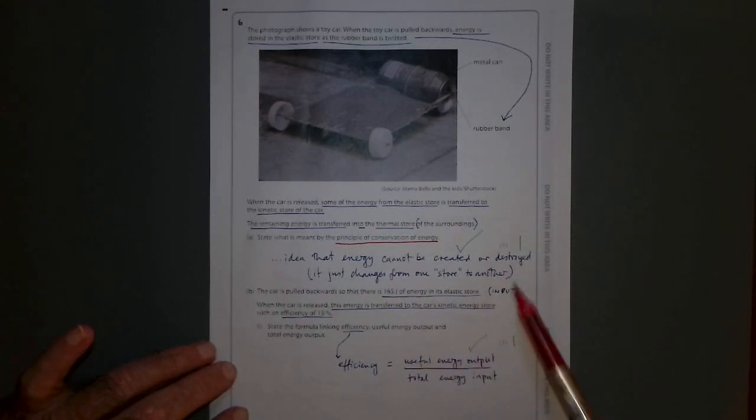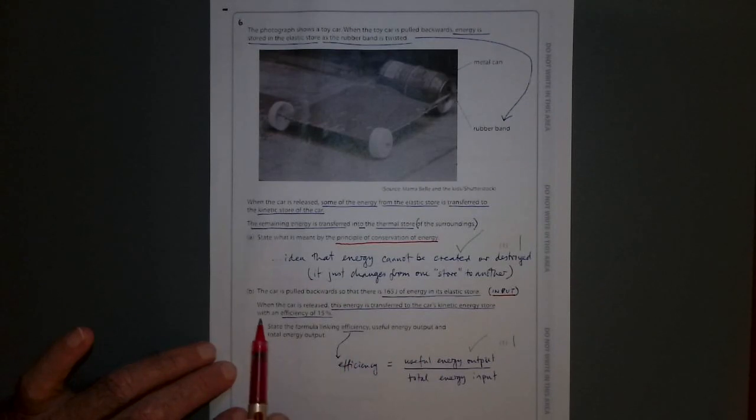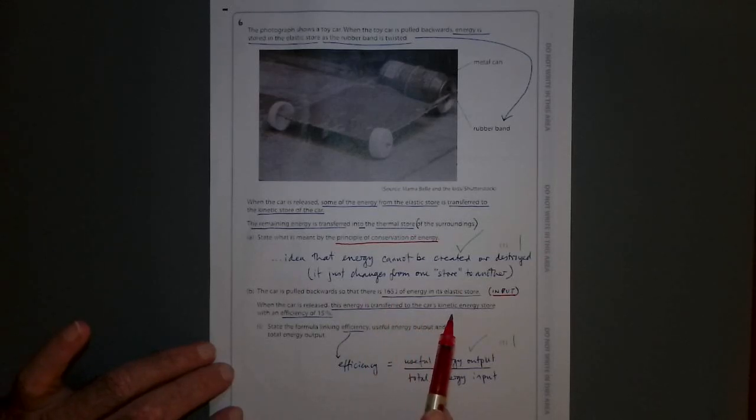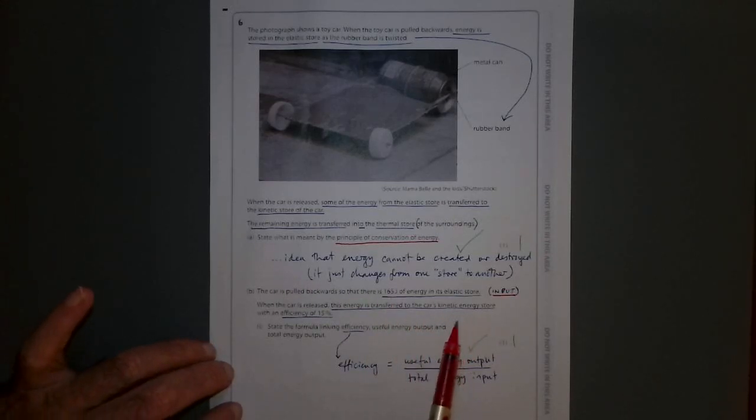That's 1 mark. The car is then pulled backwards, so there's 165 joules of energy in the elastic store. Well, that's the input energy, the starting point. When the car is released, this energy is transferred to the car's kinetic energy store with an efficiency of 15%. So that means only 15% of the 165 ends up as kinetic energy.